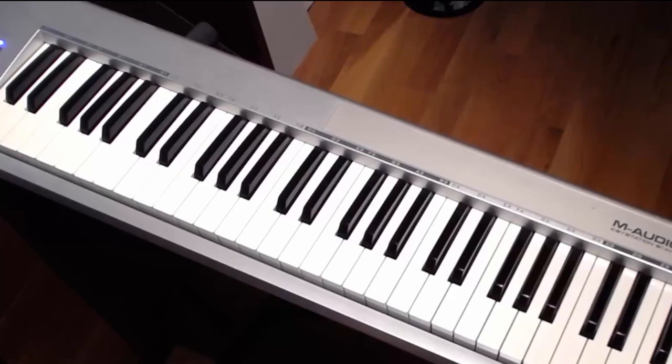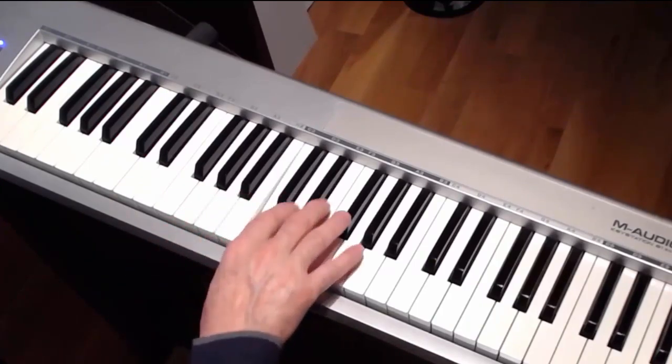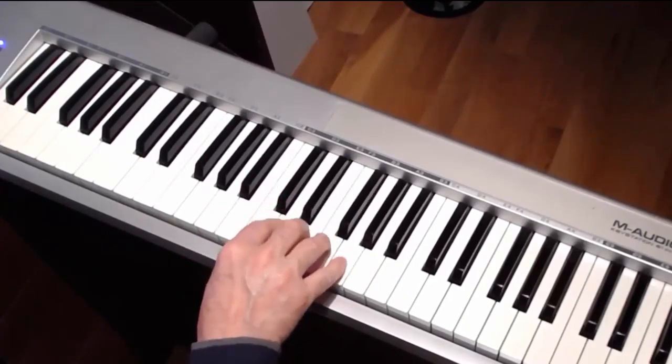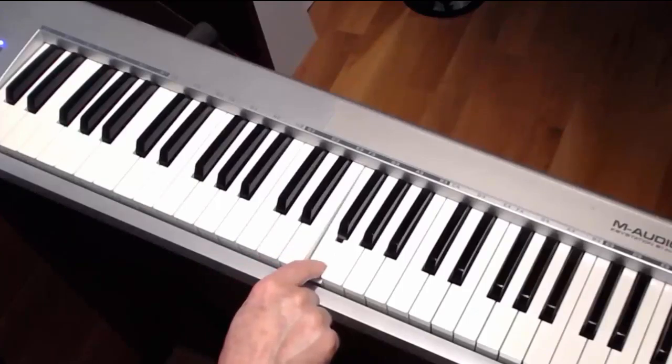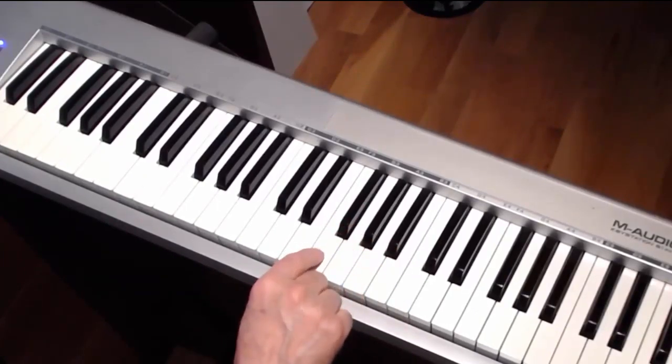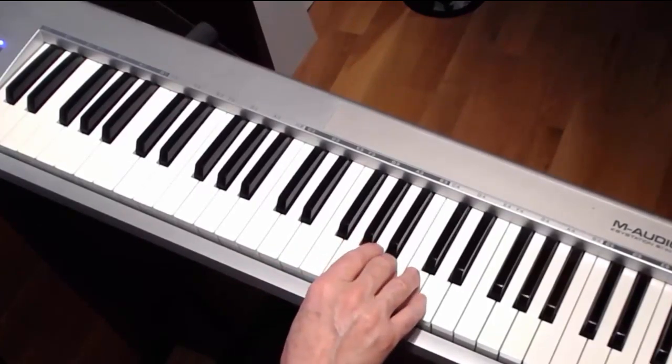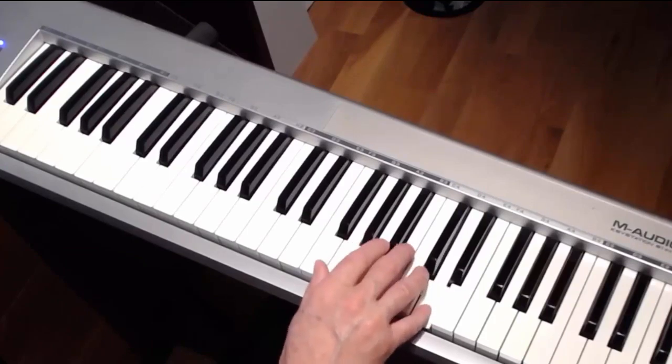In the video tutorial Triads and Chords, you learned that triads can be constructed on any scale degree. For example, the 1 triad, the 4 triad, the 5 triad. The 5 triad is also called the dominant triad. The individual notes of a triad are called the root, the 3rd, and the 5th.